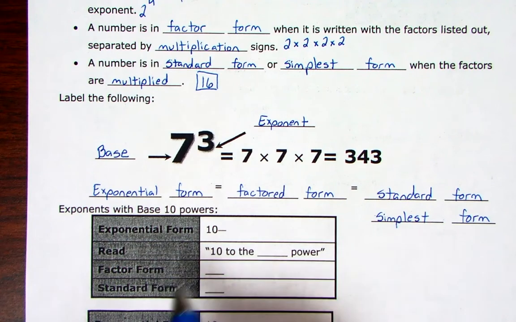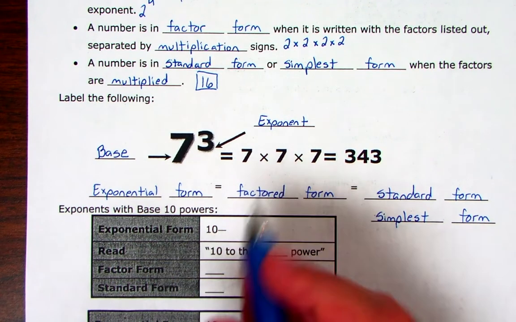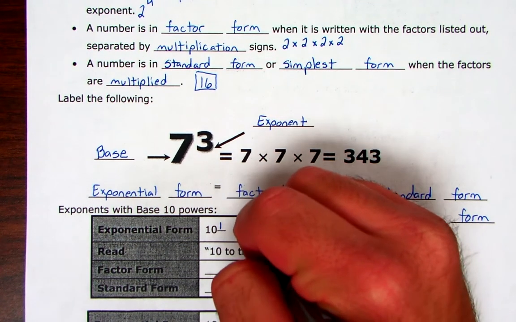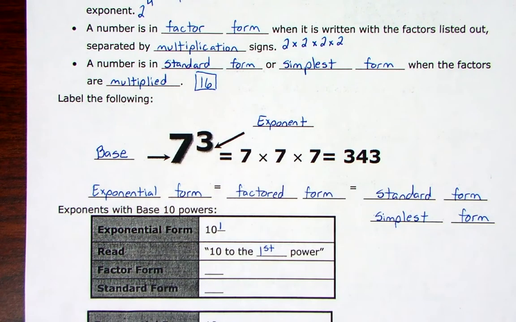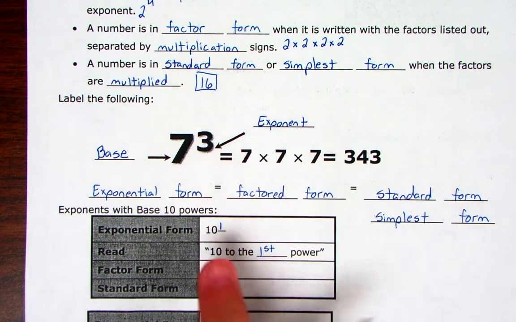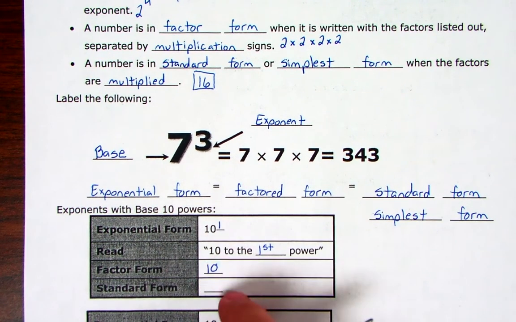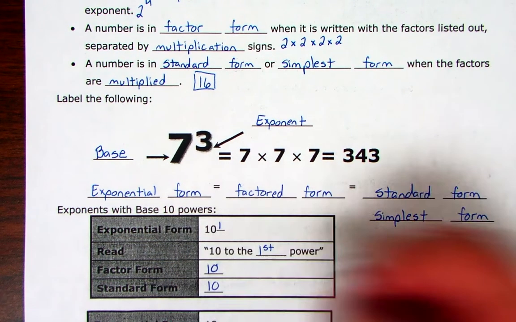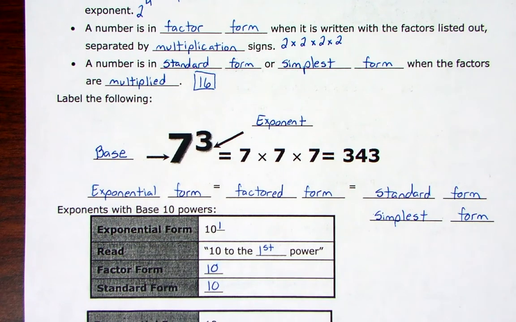Exponential form. So let's do the example. 10 to the power of 1. You would read it as 10 to the first power. Well, your factored form is, what is your base? Well, it's 10. How many 10s should you have? 1. Well, so your standard form here is also just 10. Nice and easy there.